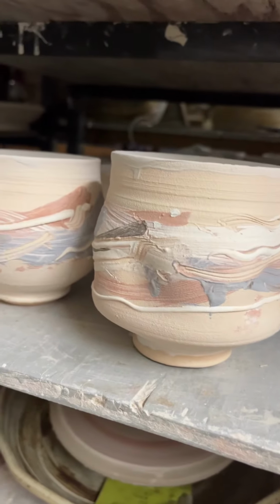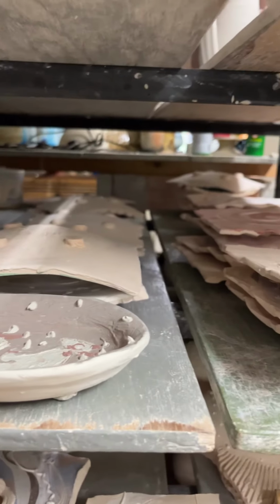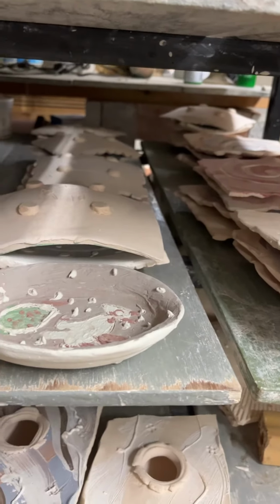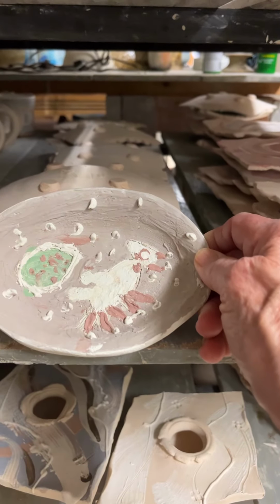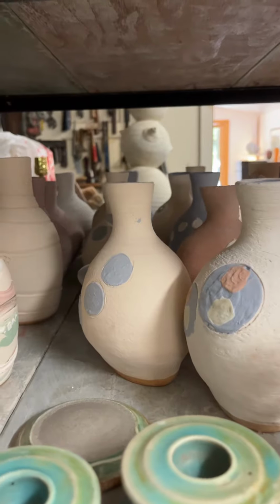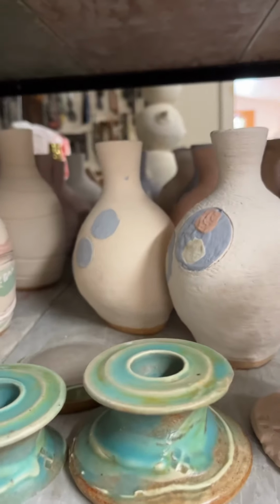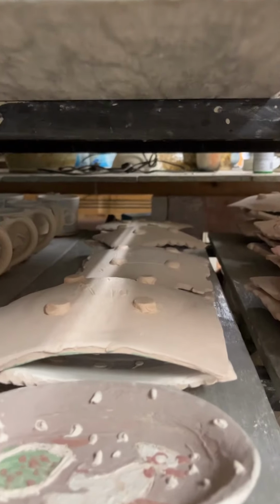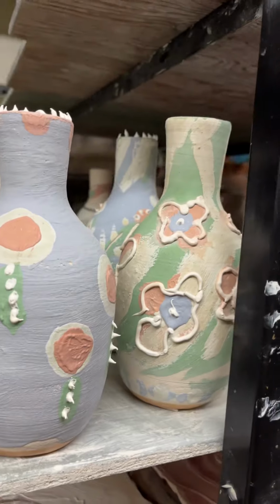Some more little trays that John made in there. Little mugs. This stuff here, it's stacked here. Some of it's mine, some of it's John's. This is mine. I have to decide what to do with it. These vases are, when I say mine, John throws the vases. I put the design on them. The flatware I did myself. So here's some ideas.